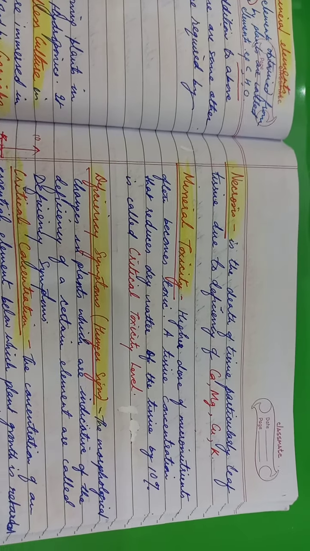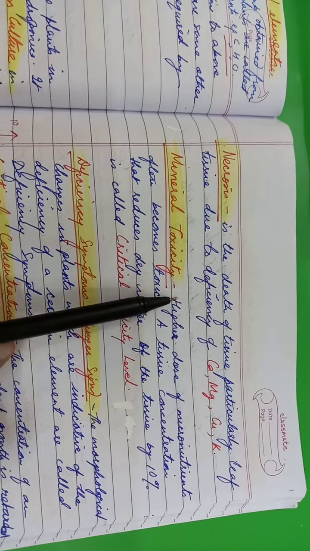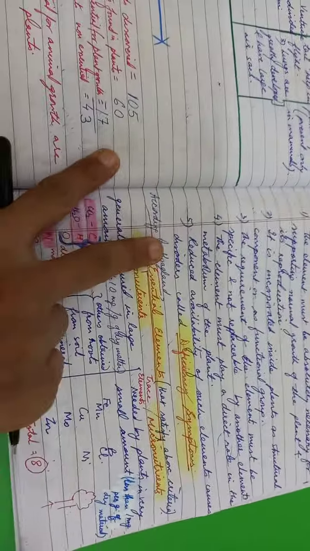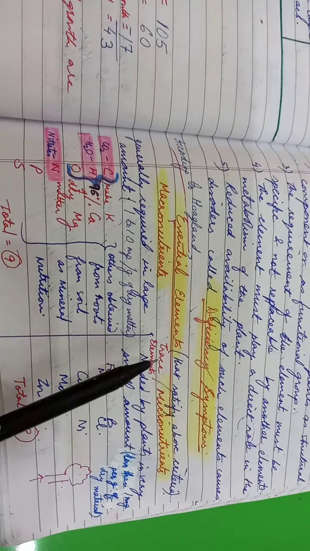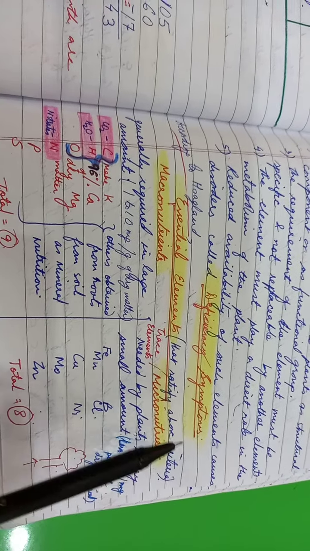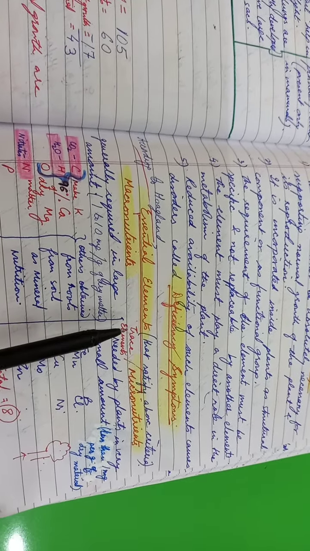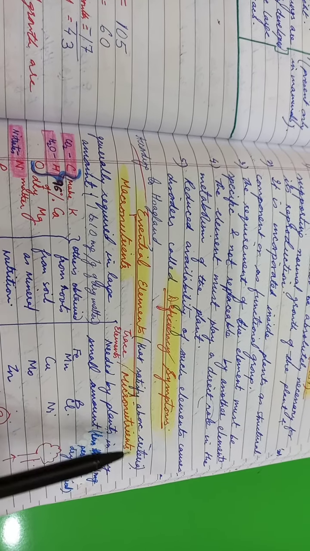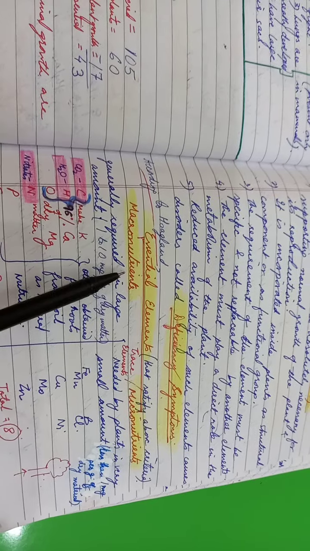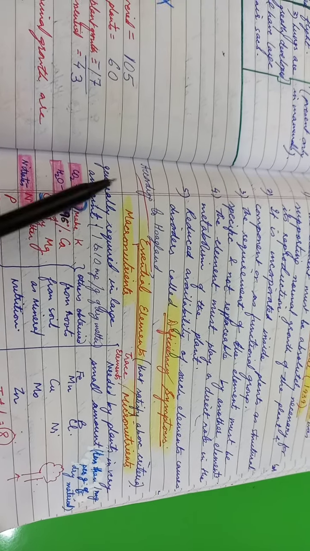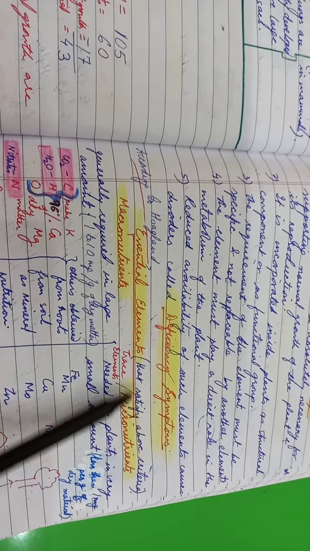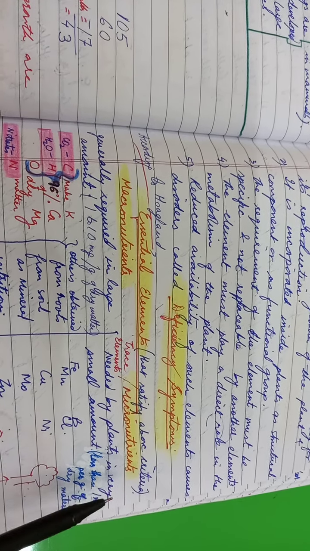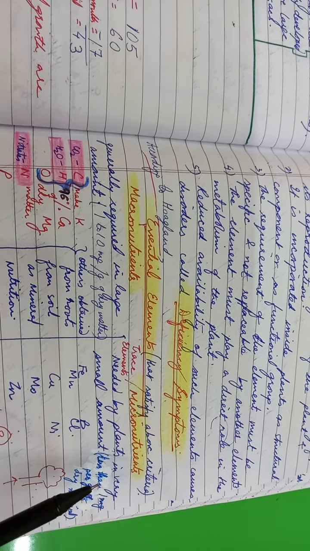Today's new term to understand is mineral toxicity. So what is mineral toxicity? We'll have to go back to this term micronutrient. See, in the first video, I have explained that essential elements are of two types, macro and micronutrients. Macronutrients are called so because they are required in large amount, whereas micronutrients, also called trace elements, are called so because the requirement by the plant is very less.